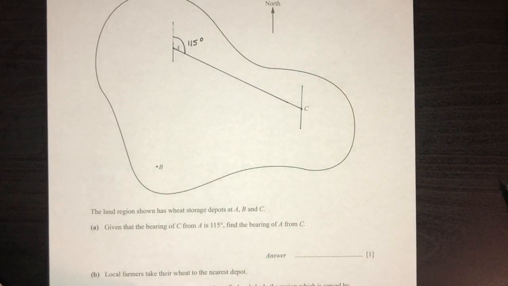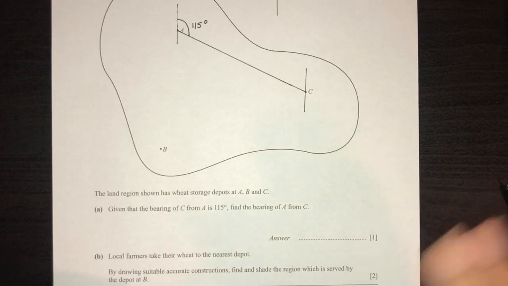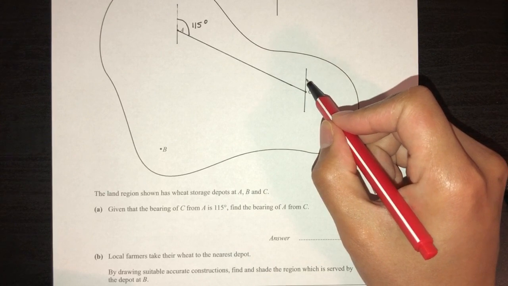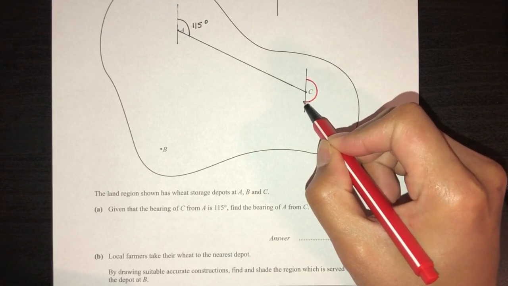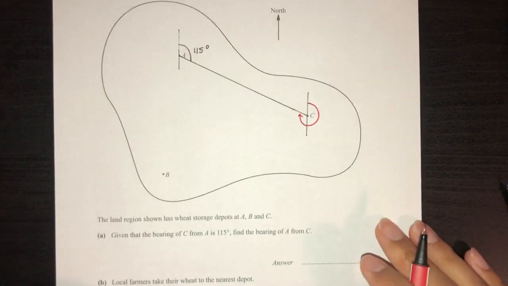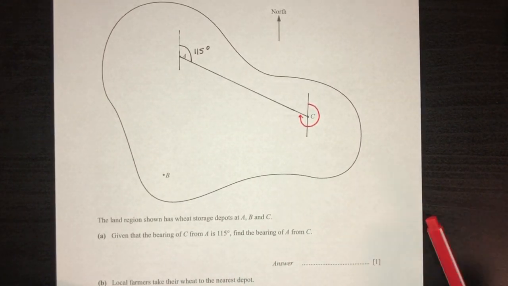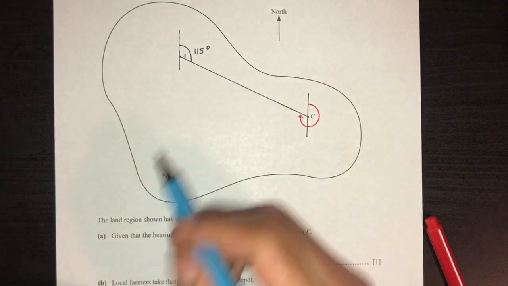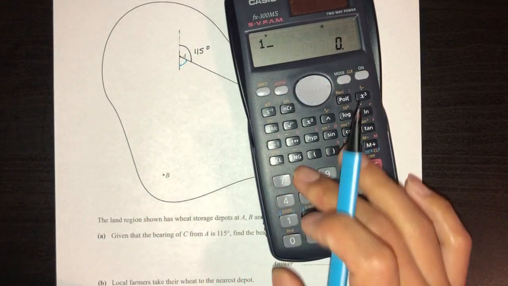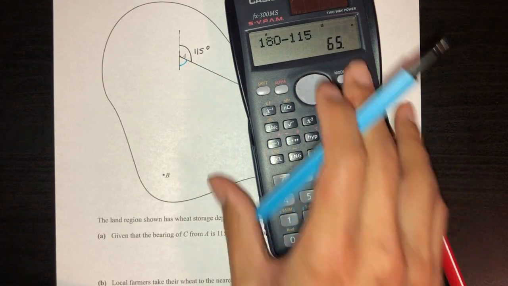Now the question is asking us to find the bearing of A from C. So from C we have to begin on the north line and go until A. We have to find this red angle. If you observe, this is a straight line. If this is 115, this has to be 180 minus 115, that will be 65.